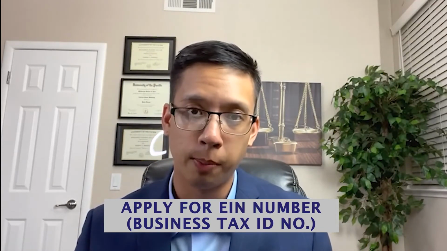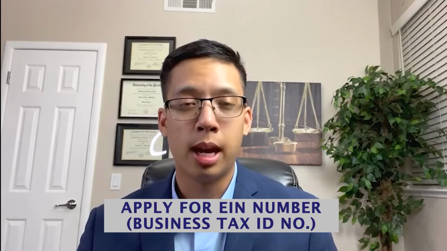Once you receive your company documentation, you're going to want to apply for the EIN number. The EIN number is also known as a business tax ID number, and you're able to apply for this tax ID number by applying for it through the IRS, the Internal Revenue Service. The EIN number is very important, not just to keep track for business tax reasons, but also to open a business bank account.